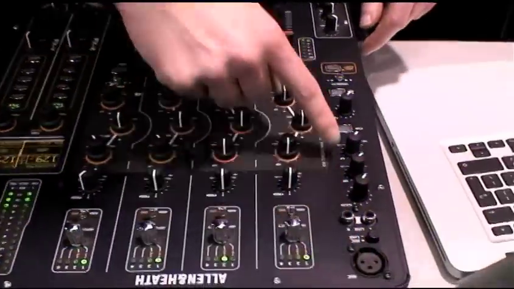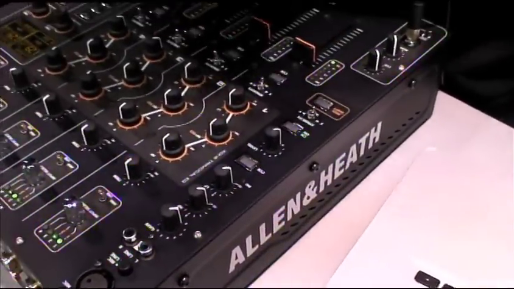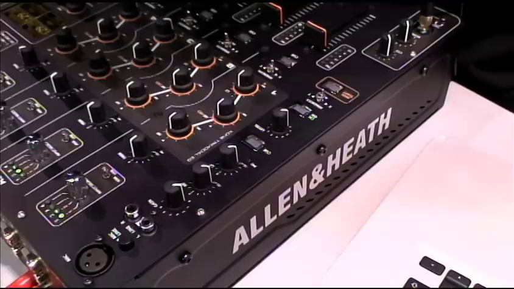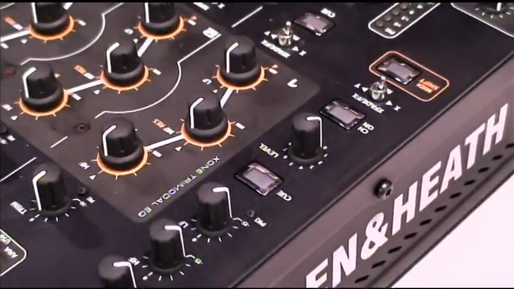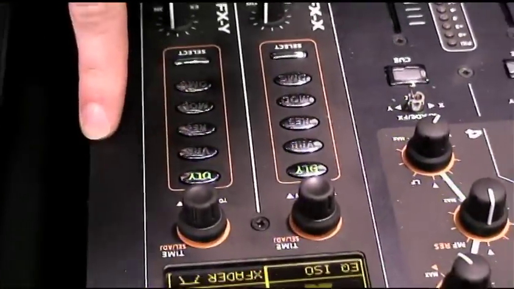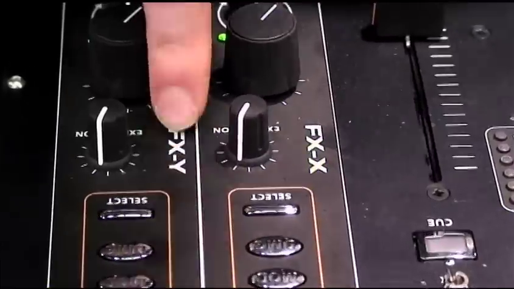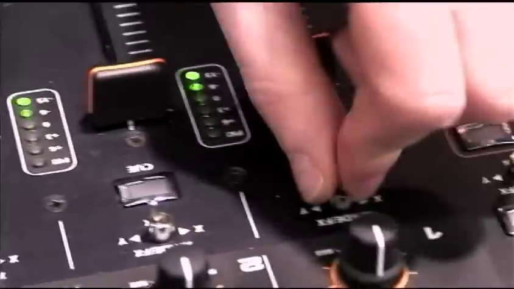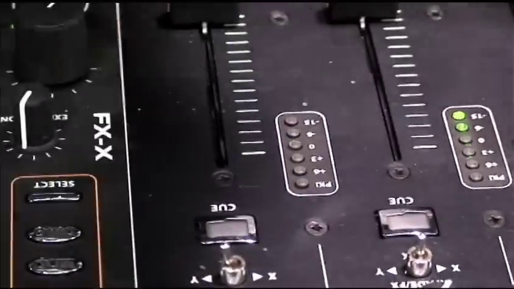You've also got a mic channel here. The mic channel can be routed to the effects engine, so you can apply a reverb or a delay or some kind of effect to your voice as well. You've got the twin effects engines rather than the quad core effects that were on the DB4. And so you've got effect X and effect Y. So literally you can assign on here X and Y. Like with the DB4, very quick and easy to get your head around.